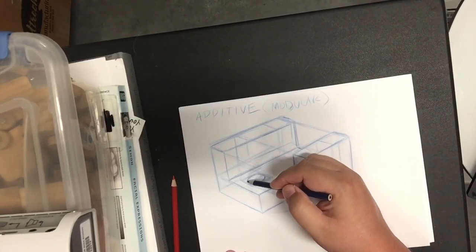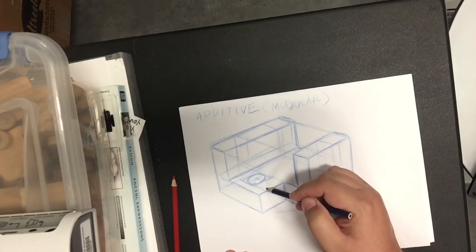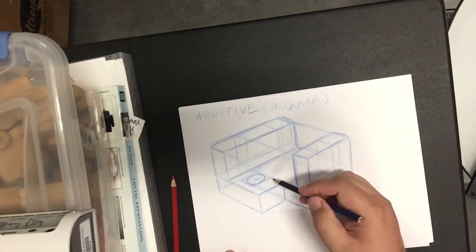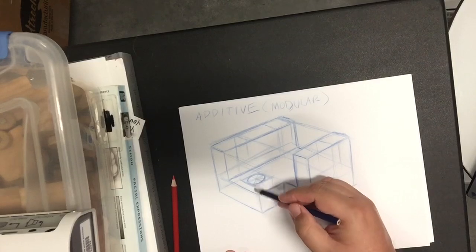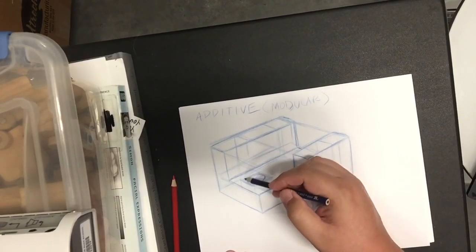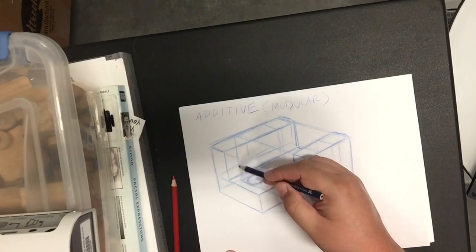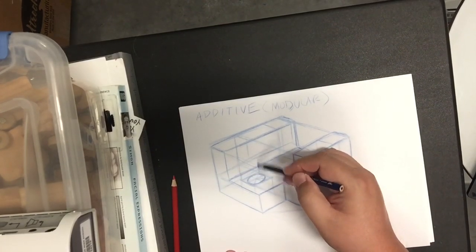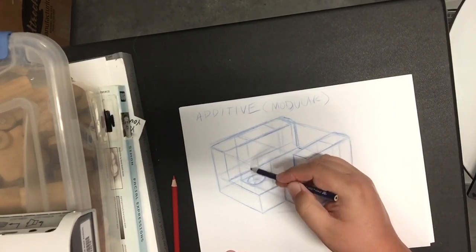Okay. And now, if I want to make this a hole going inward, I would actually draw lines going down into the base. But I want to have it coming up. So I'm going to go the opposite direction from the corners. I'm going to go upward, like so.